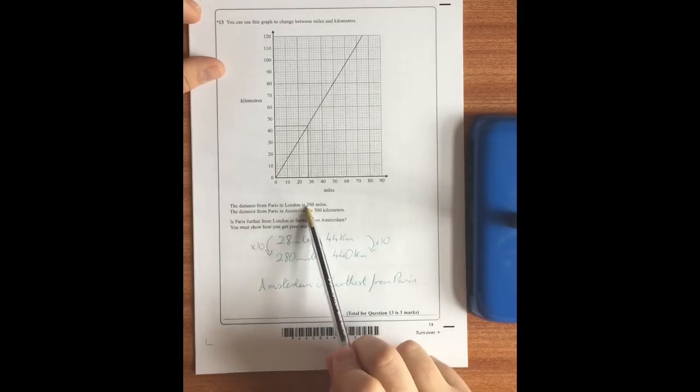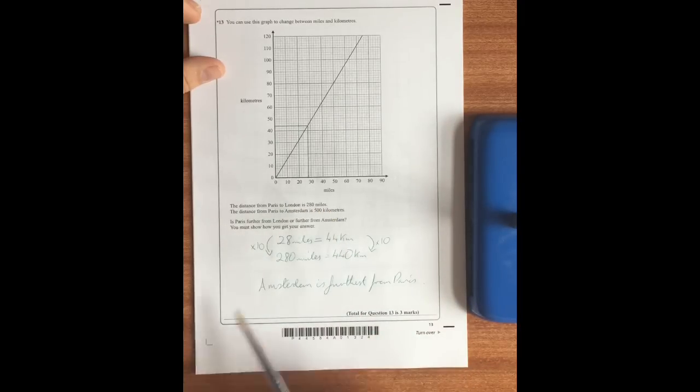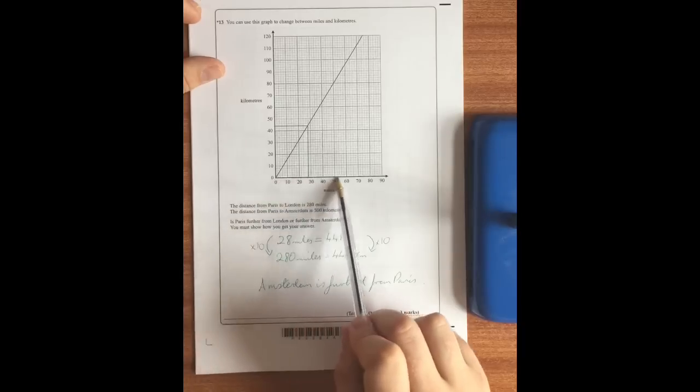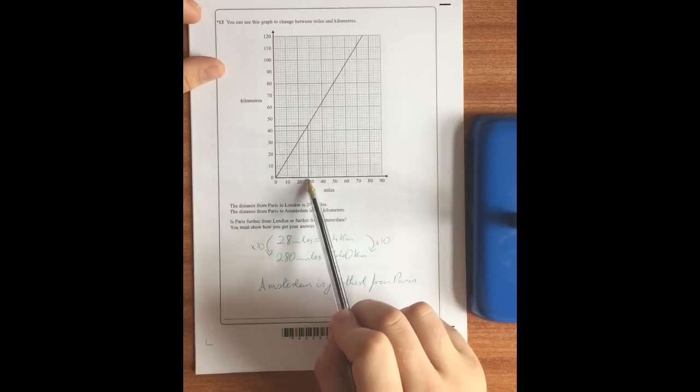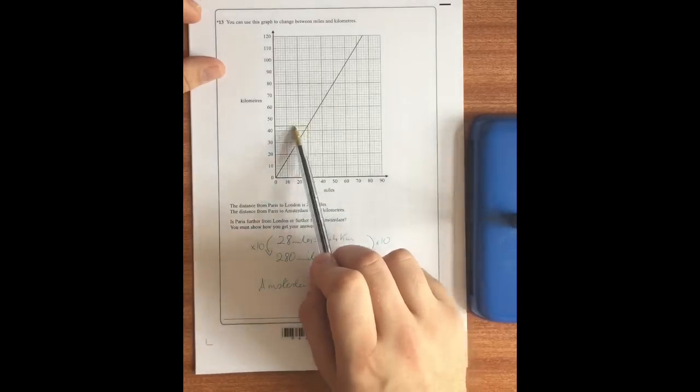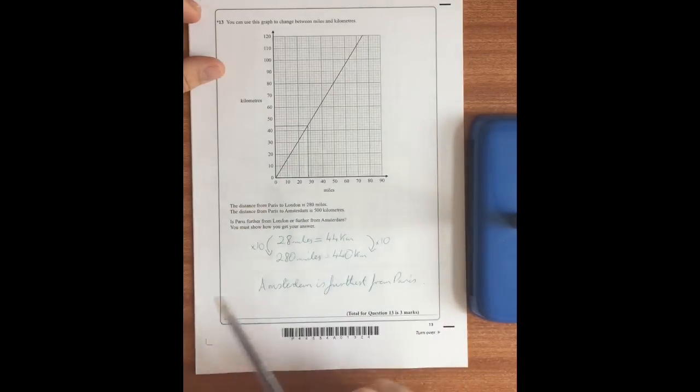I've chosen to convert the 280 miles into kilometres. To do that, obviously 280 isn't on here, so I chose to go to 28 and read off that is 44 kilometres, and then times that by 10. So 280 miles will be 440 kilometres. Therefore, Amsterdam is the furthest from Paris.